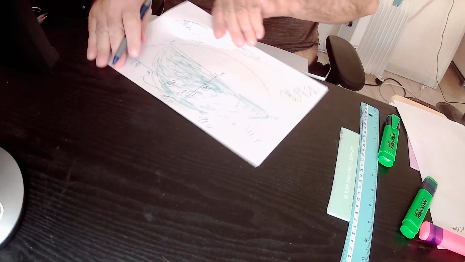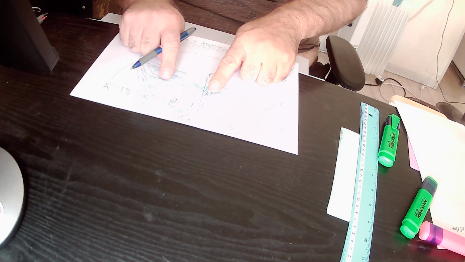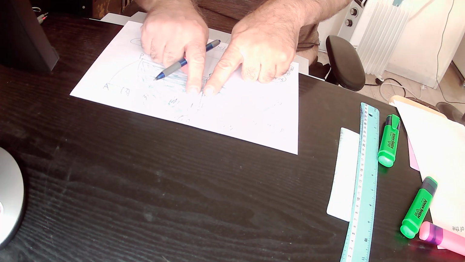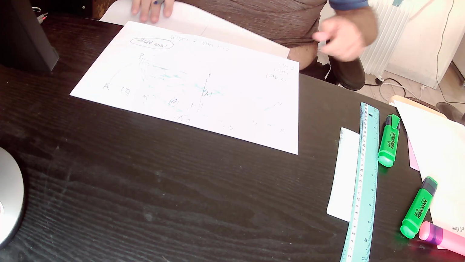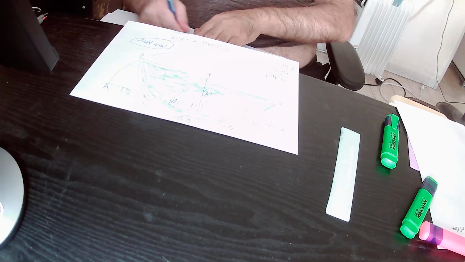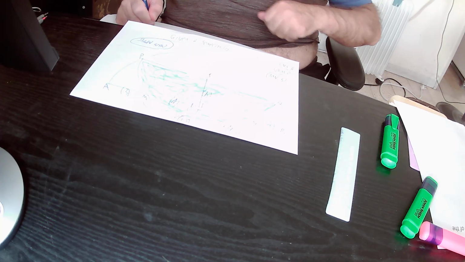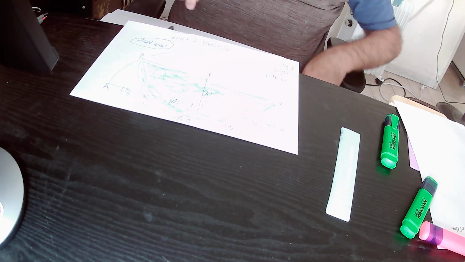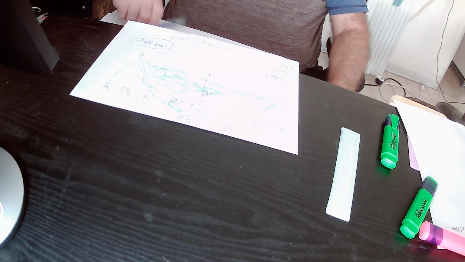What is the length of this missing line segment OT? From the drawing, it is very easy to see that OT in total must be equal to MT minus MO.